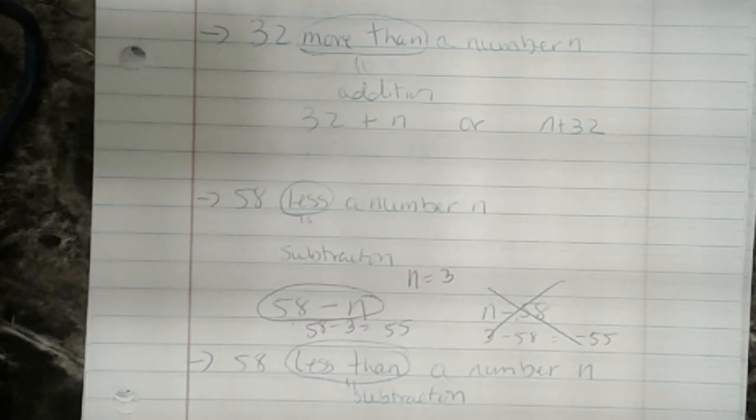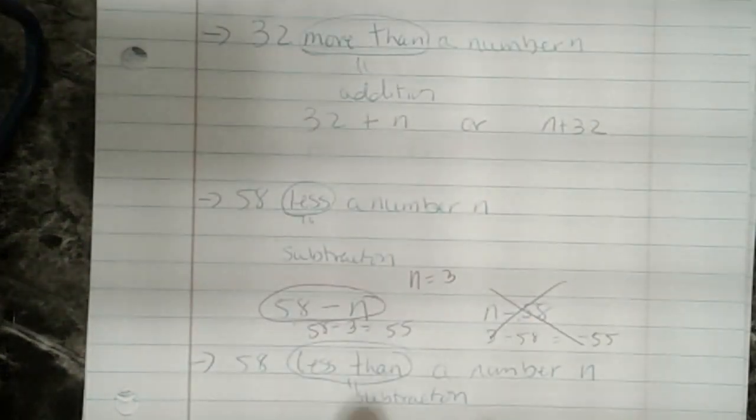Okay, now let's look at the last one. Last example, and then I'll let you guys do some work. If I look at the last example, I have 58 less than a number n. So less than means subtraction, right?